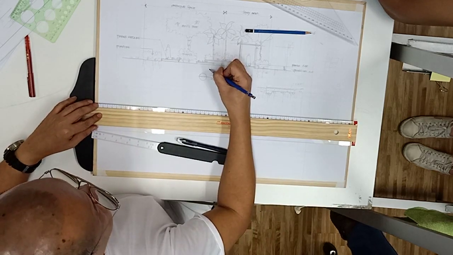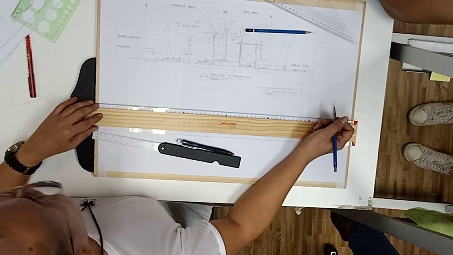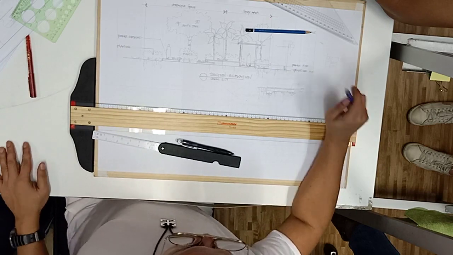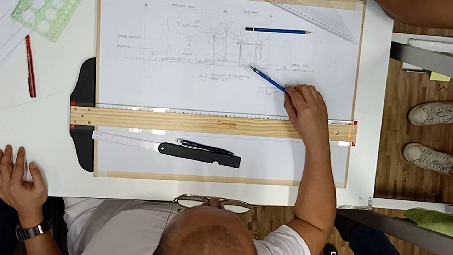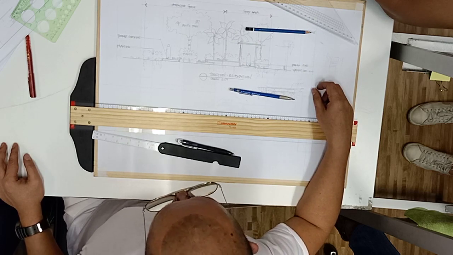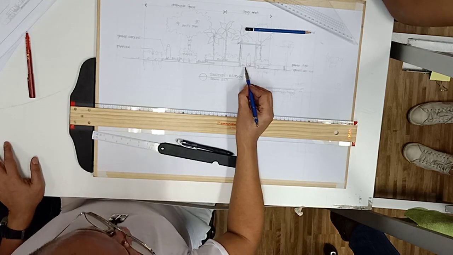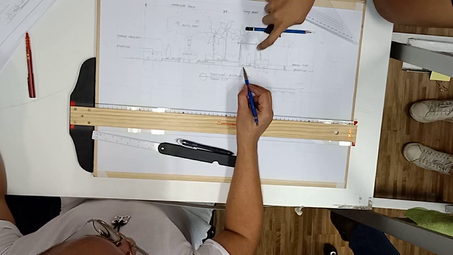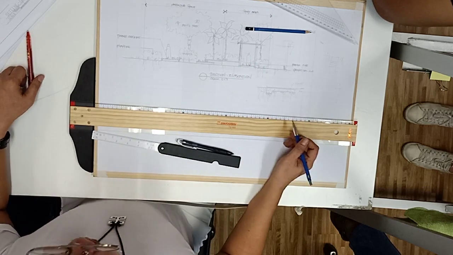Then all the soil. Basically, do you understand? What else? Then just showing. But I know this one is concrete. Am I correct? Or timber deck. So it's basically like that.